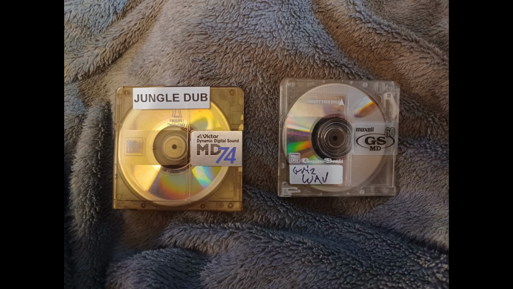So there you have it, the full workflow for getting modern Bandcamp downloads onto a Hi-MD device using SonicStage 4.3 in the year 2026. It's a little ridiculous, it's a little nostalgic. It's a little like restoring a classic car, only to drive it to the grocery store. But it works, and honestly, it's fun.